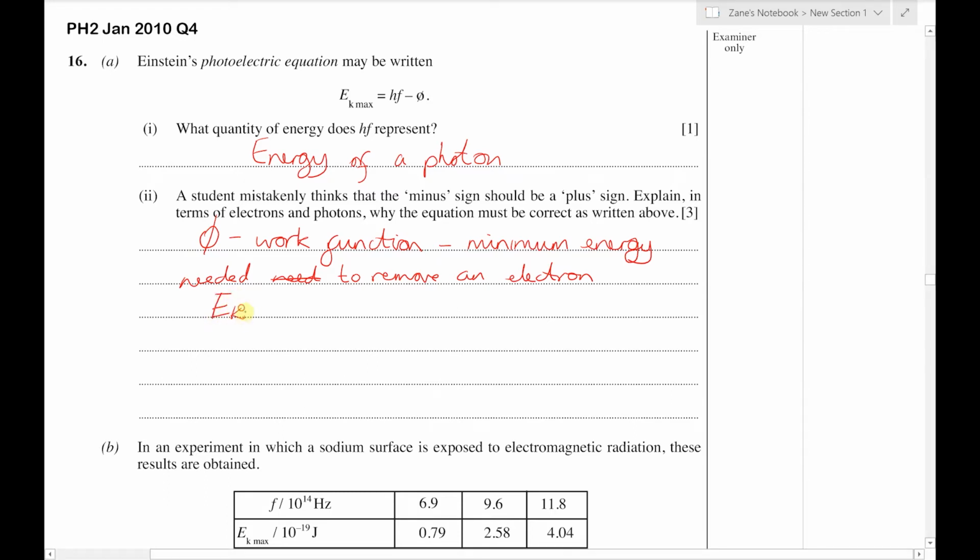So let's say something like, EK max is the energy left over after overcoming the work function.